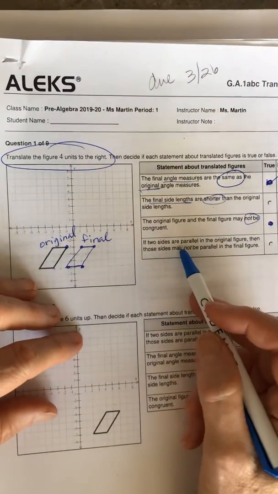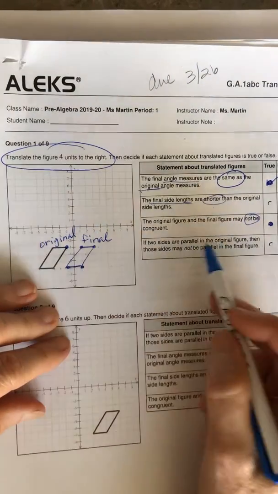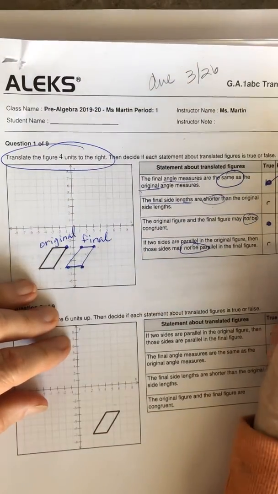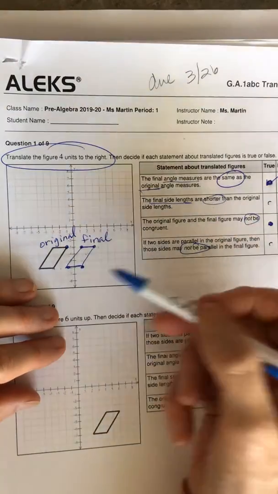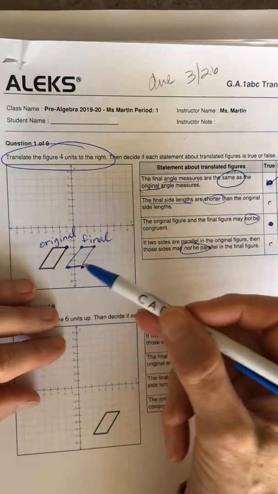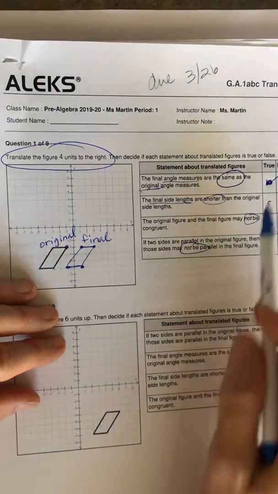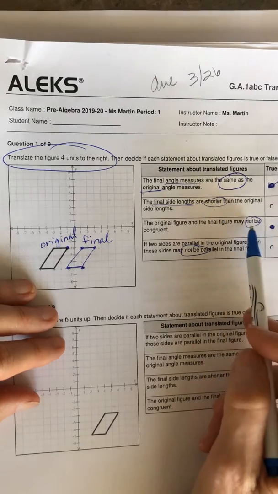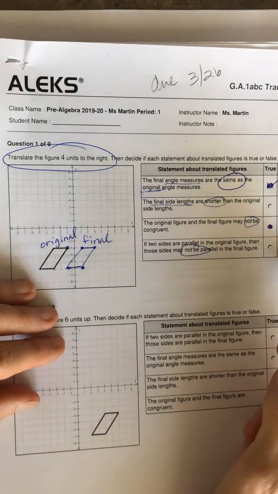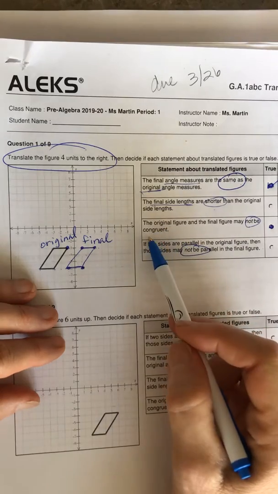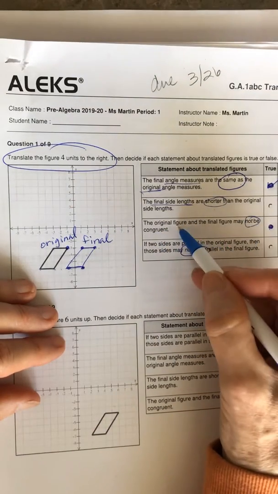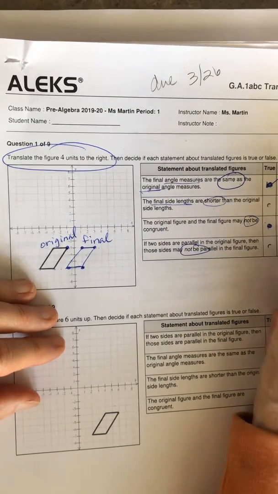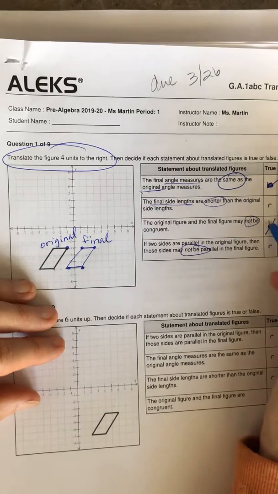That's all. And if two sides are parallel in the original, then they may not be parallel in the final. False. They're not going to be any different than the original. The final and the original are the same in every way, shape, and form. So that's what you have to look for. If you see words like the same, true. If you see shorter, longer, may not be, false. Okay? And this one, do you see what I made a mistake here? I said the original figure and final figure may not be congruent. That is false, but I'm not sure why I put it in the truth.